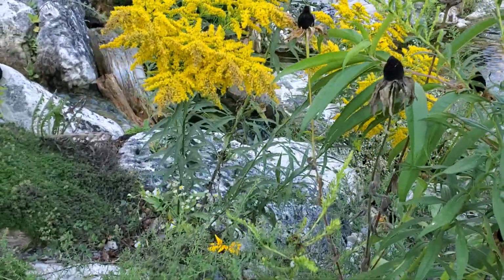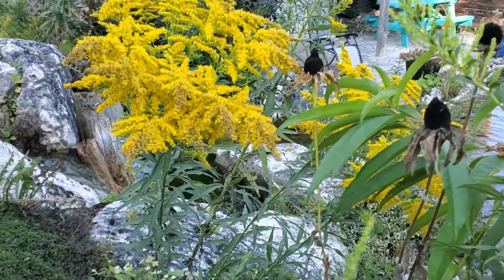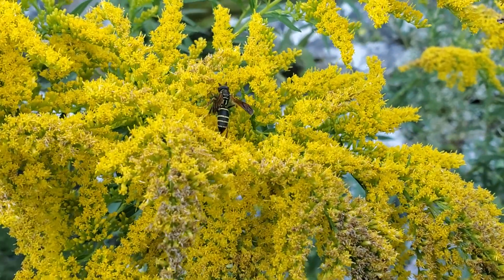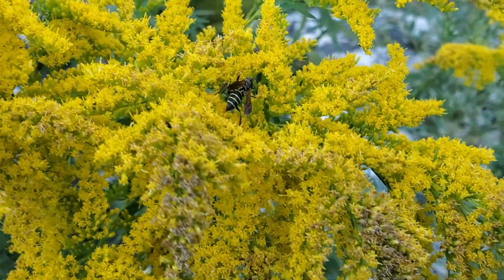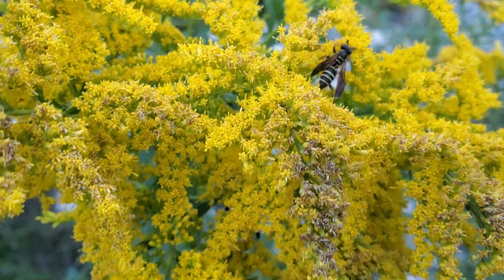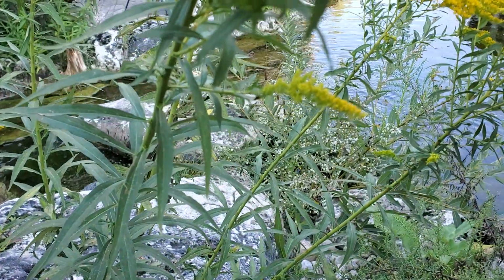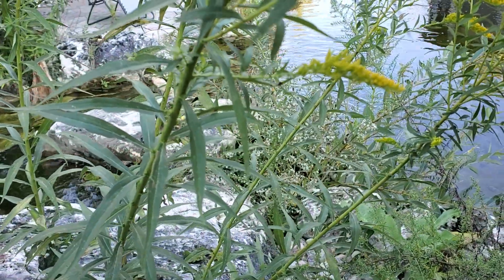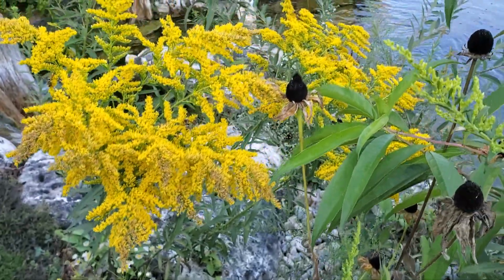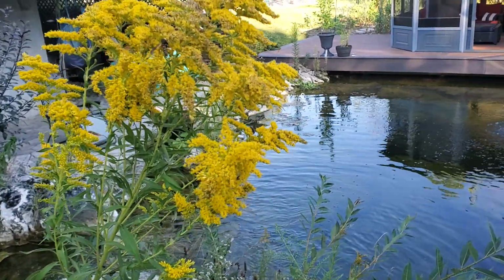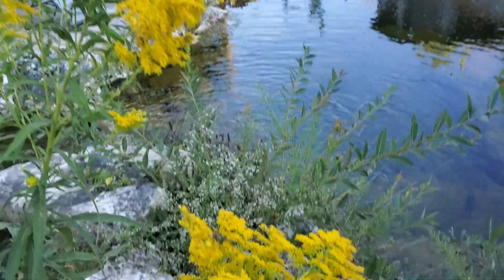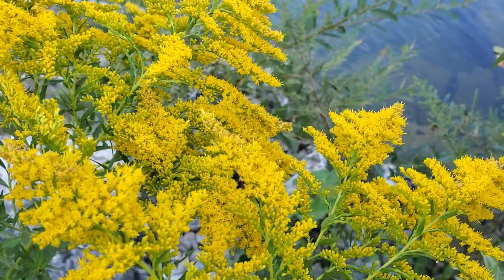This is what goldenrod actually looks like. I just need to make sure I'm not stepping on anything here as I get closer. And you can see it's a pollinator favorite. It's got these beautiful yellow flowers. It's very, very showy. And the leaf form is completely different than the ragweed, as you see. This is an extremely beneficial insect and pollinator attractor. And this will bring life into your yard. And they are just covered with insects.